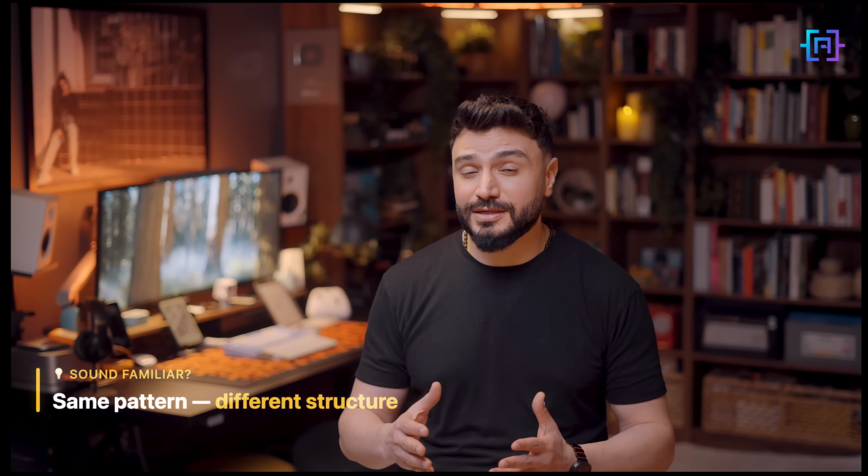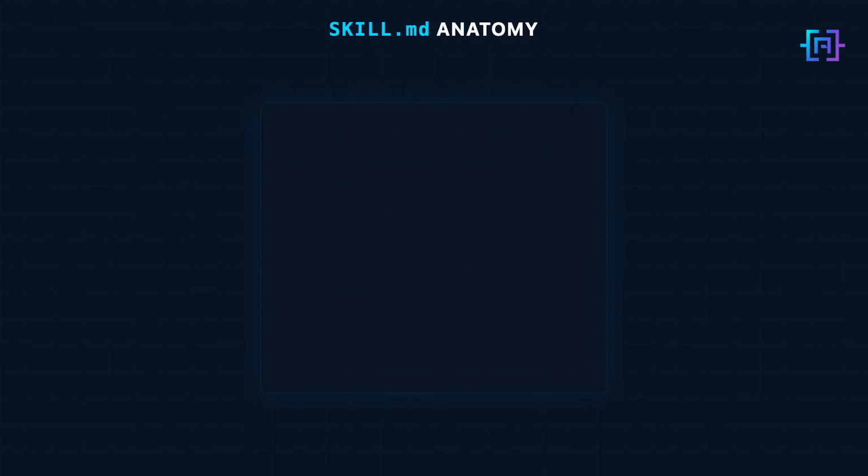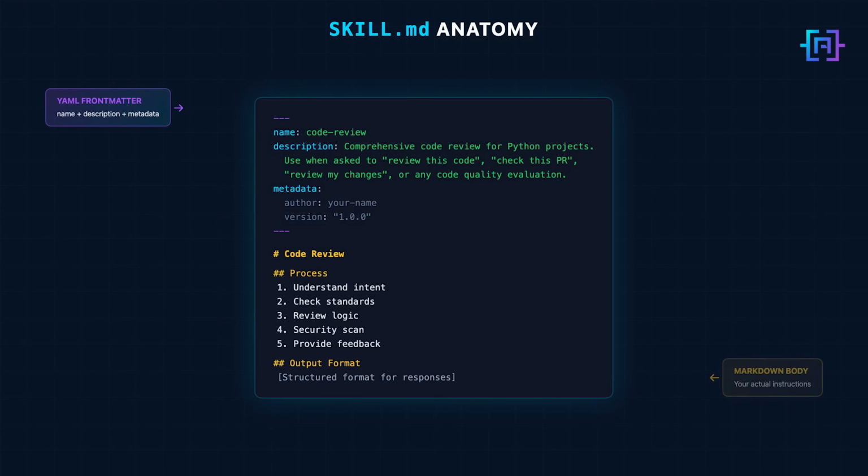A skill is a folder with a skill.md file. Sound familiar? It's the same pattern, markdown files with context. The difference is the structure. We have two parts, YAML frontmatter and markdown body. The frontmatter has name and description. The description is critical. This is what Claude reads to decide when to use the skill. Think of it as SEO for your context.